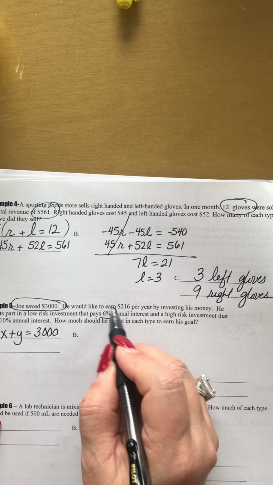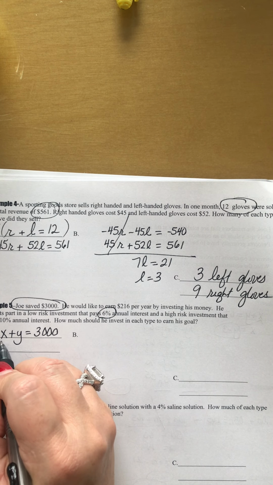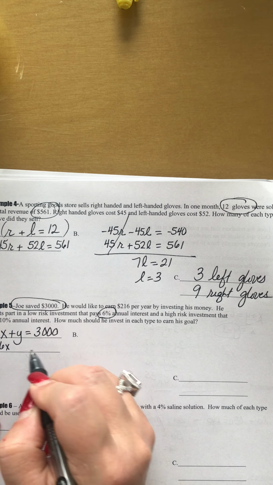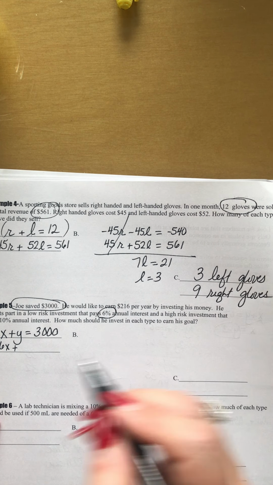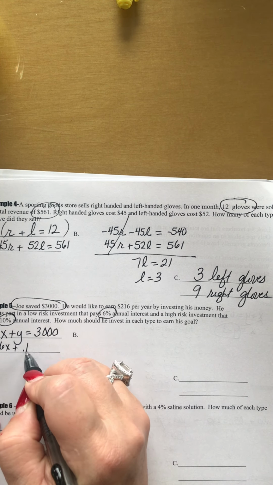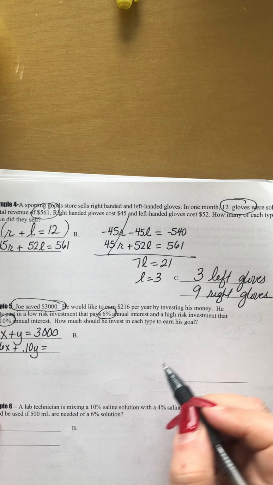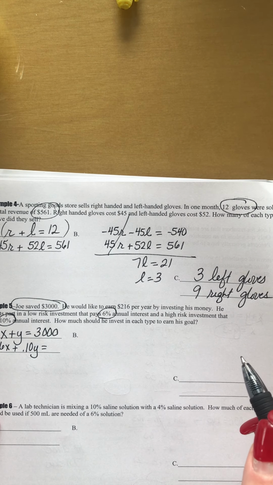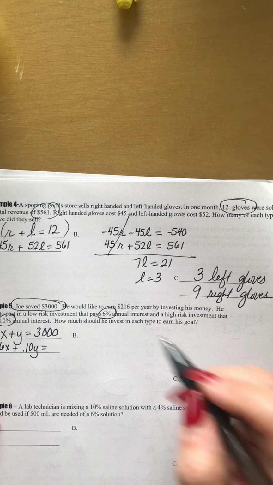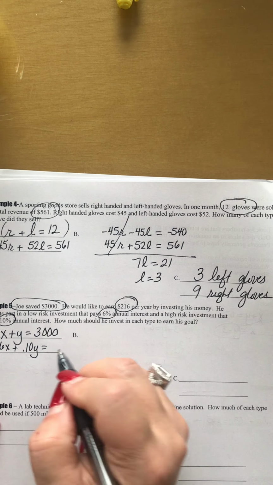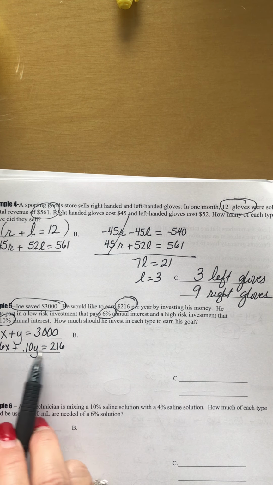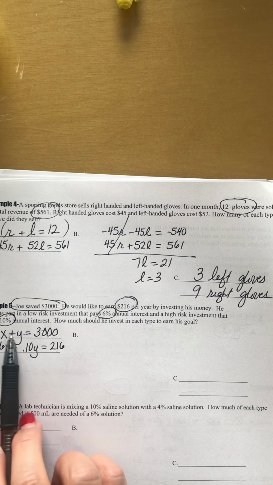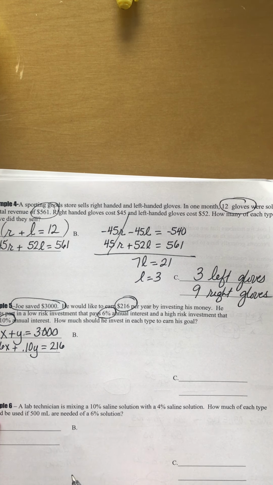So one account is 6%, but you have to make sure you write it as a decimal. 0.06x plus the other one is 10%. So this is what each account is worth. And we want to earn $216. So money, percent with money. But remember, we've got a total of $3,000 to invest.